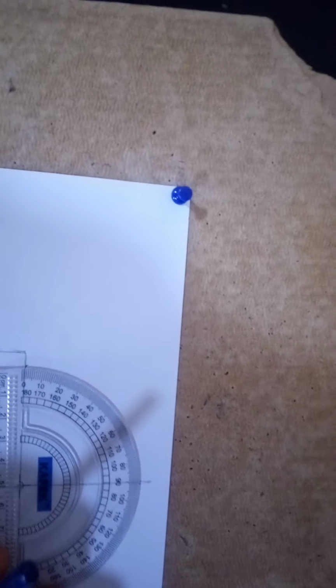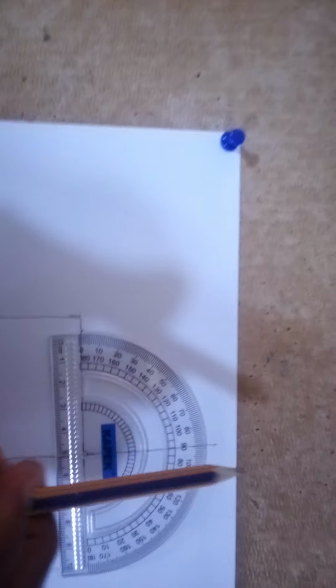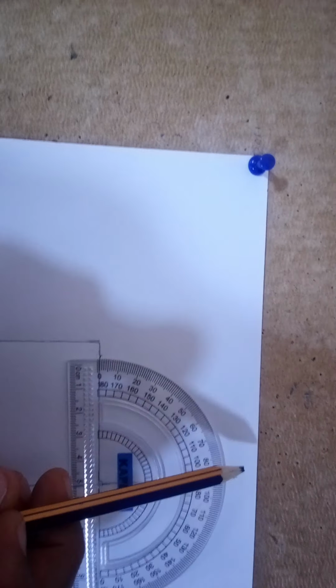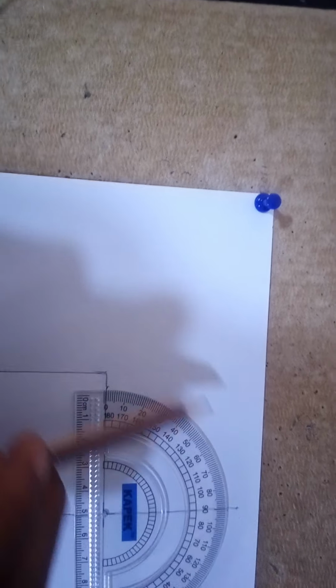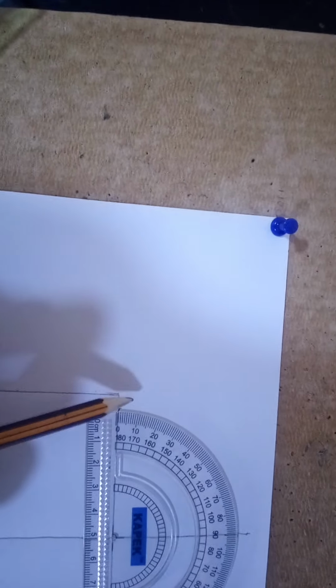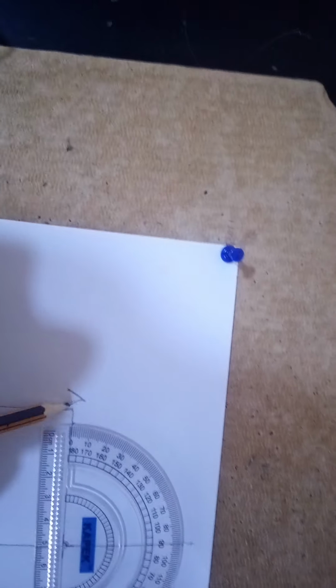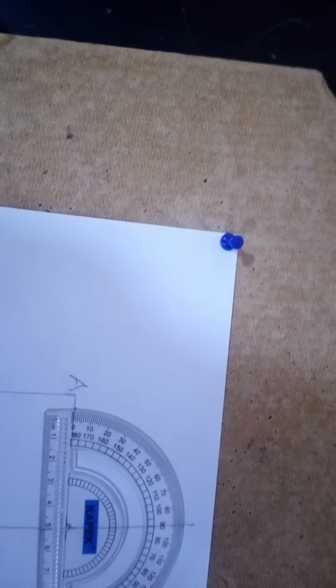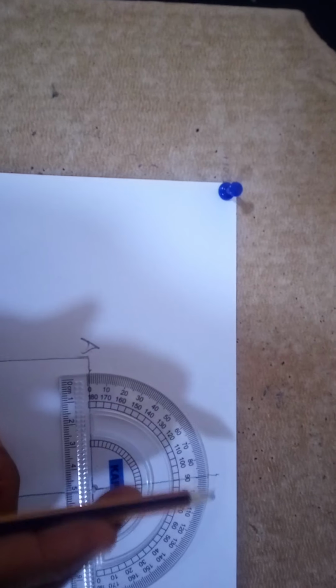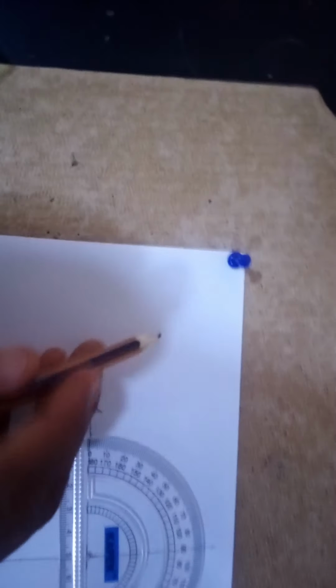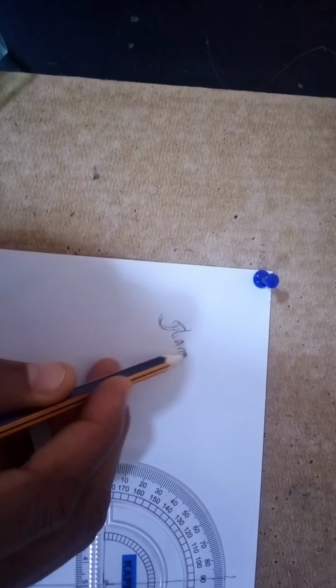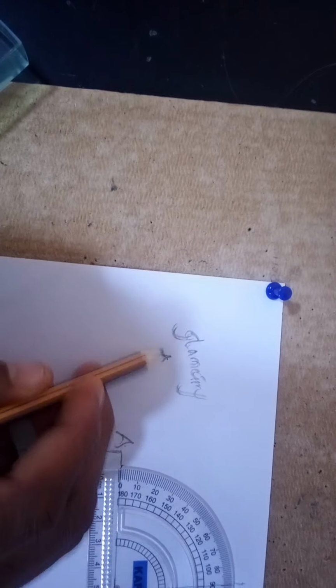Then you place your protractor to determine angle 30 degrees. You move to your left hand side, away from the normal. Don't read from this place. If you read from this point A, you are measuring the glancing angle. You are not asked to do glancing angle. So don't measure from A.